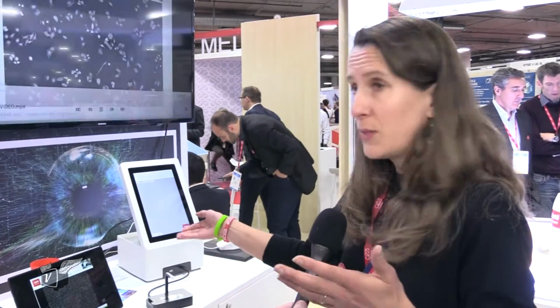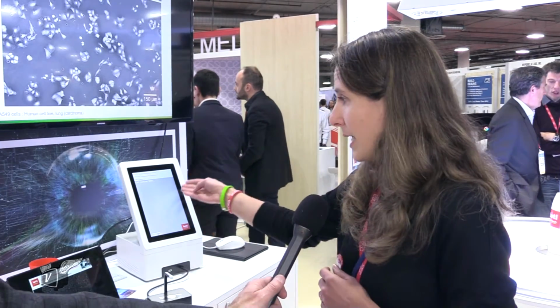So it is smaller and it is also simpler because, as you can see, if this is the sample that I want to analyze, I just have to put it at the top of the CMOS sensor, and thereafter there is no need to adjust the focal distance between the object and the objective, since we do not have any objective, and we can directly see on the screen the results of the test.